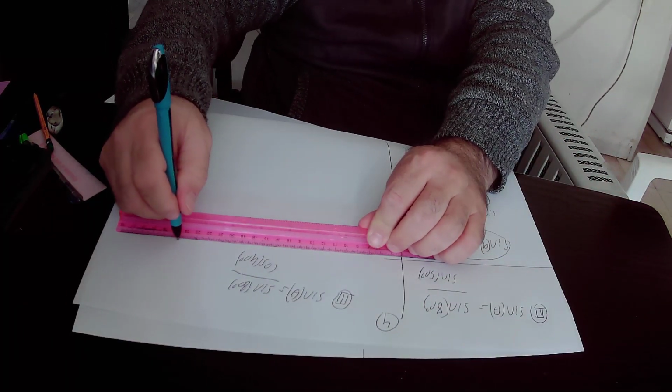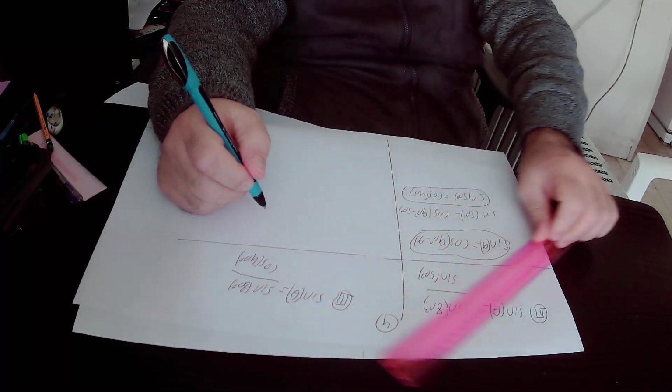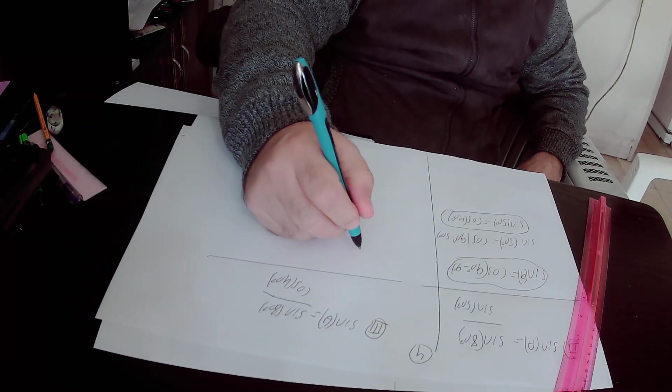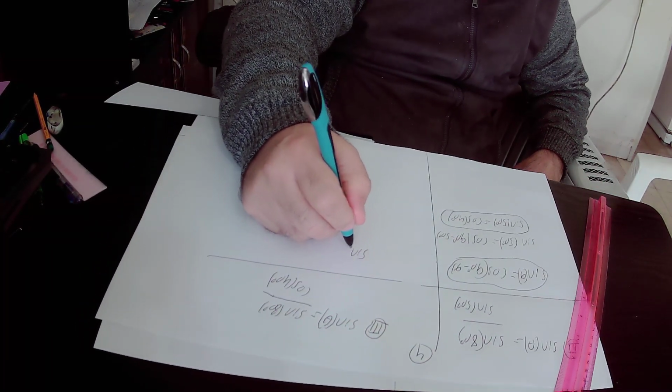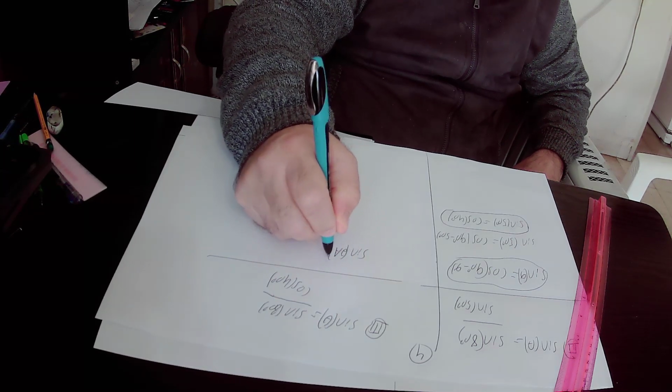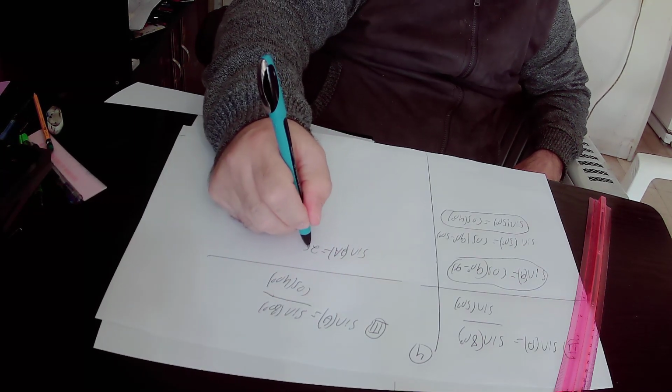And here we'll use the trigonometric identity that states that sine 2a equals 2 sine a cosine a.